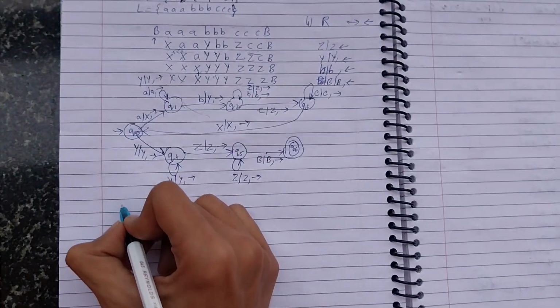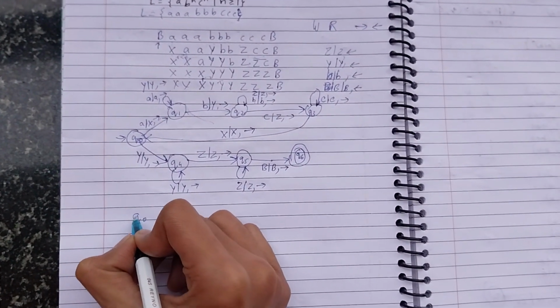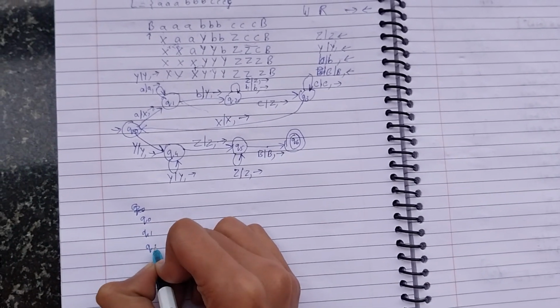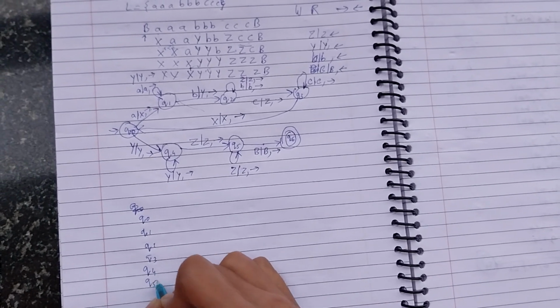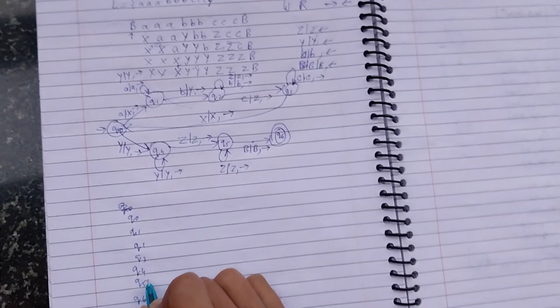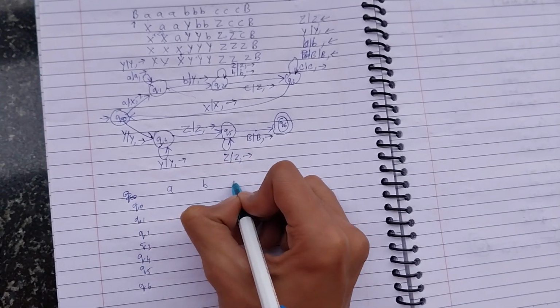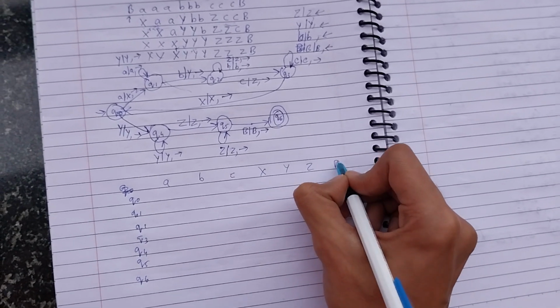Then we need to write the table. For the table, what I do is I write Q0, Q1, Q2, Q3, Q4, Q5, Q6. So here I'll write A, B, C and X, Y, Z, blank.